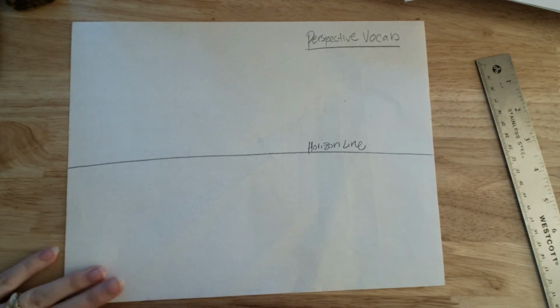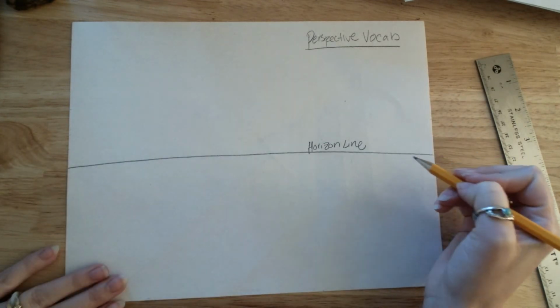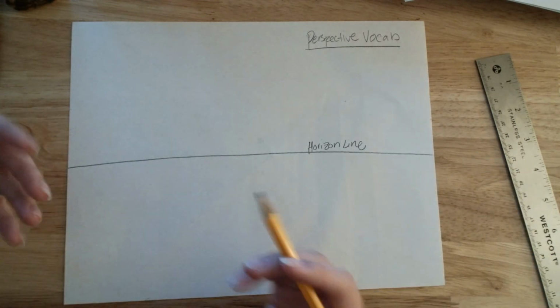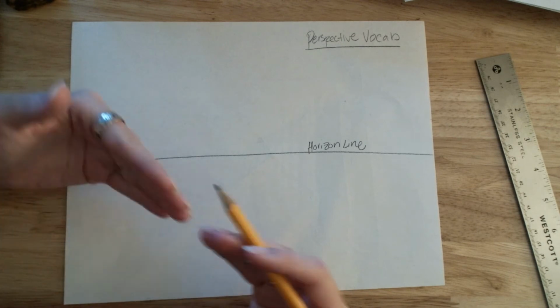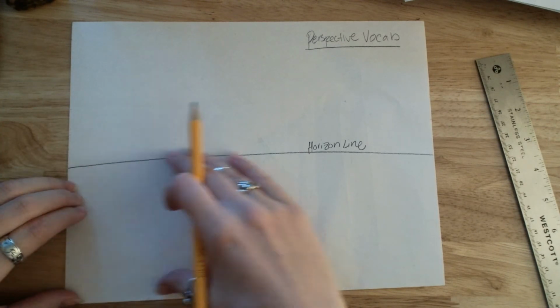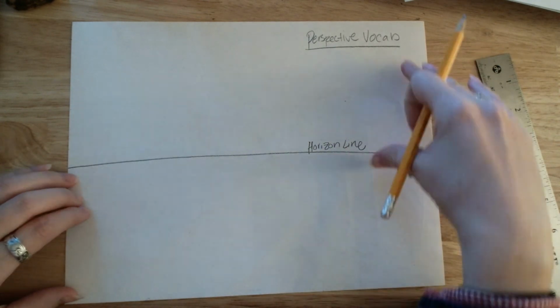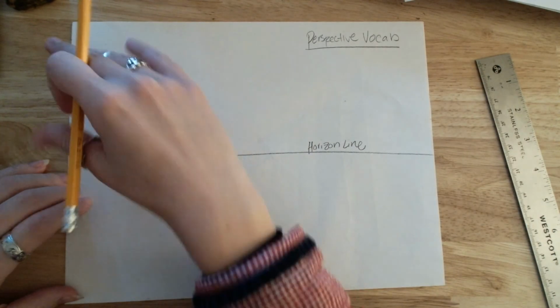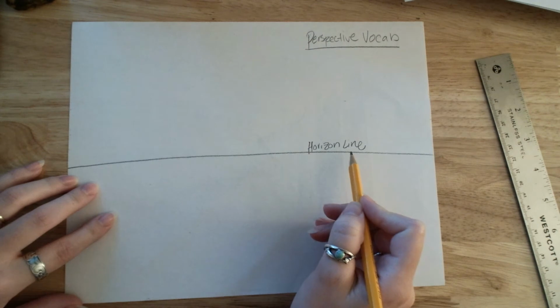The horizon line is the point at which the sky looks like it meets the ground. This is like an imaginary line. There is not a point where the sky and the ground touch each other, but visually it's where you stop seeing the ground and you start to recognize the sky. Okay, so that's what the horizon line is.